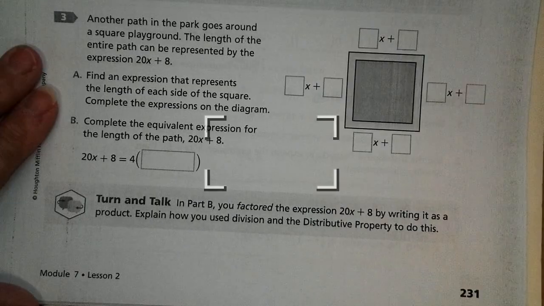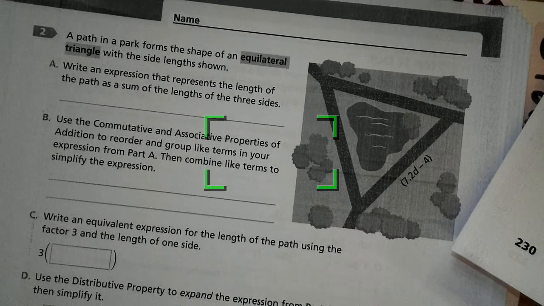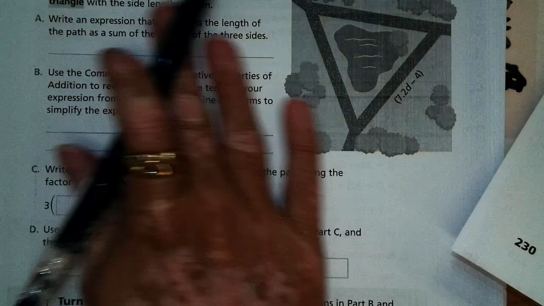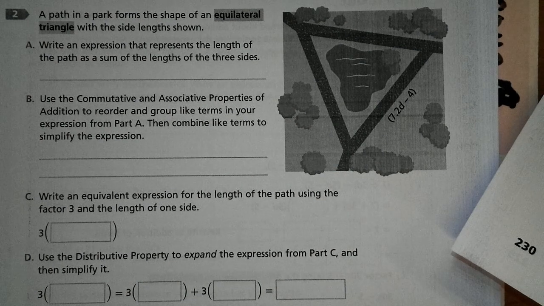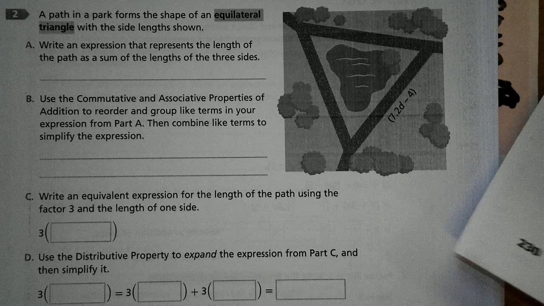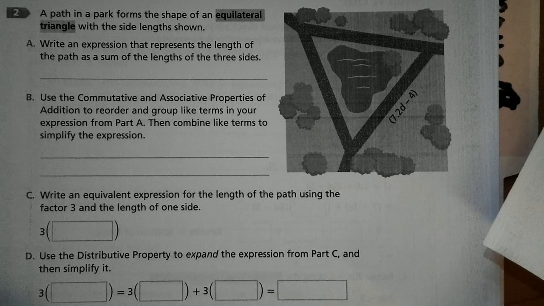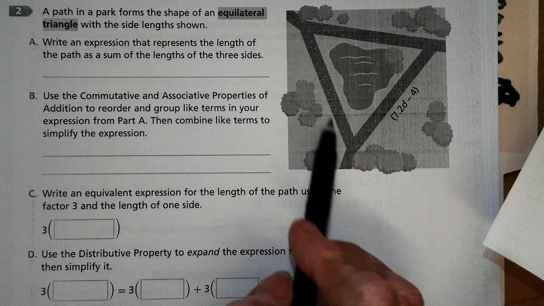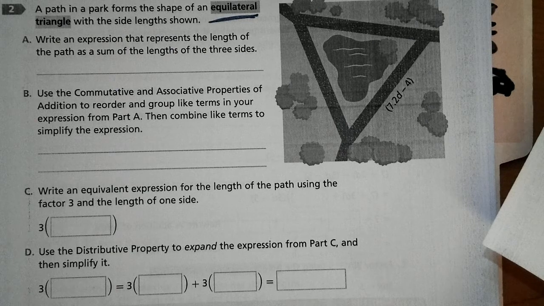All right. So moving on to number 2. All right, so we're not going to fill in all of these boxes because I just don't like them. All right, so we have an equilateral triangle, and we're trying to find the perimeter. So think about what we did on the very first problem. All of these are the same, right, because it is an equilateral. So what could we do to find the perimeter?